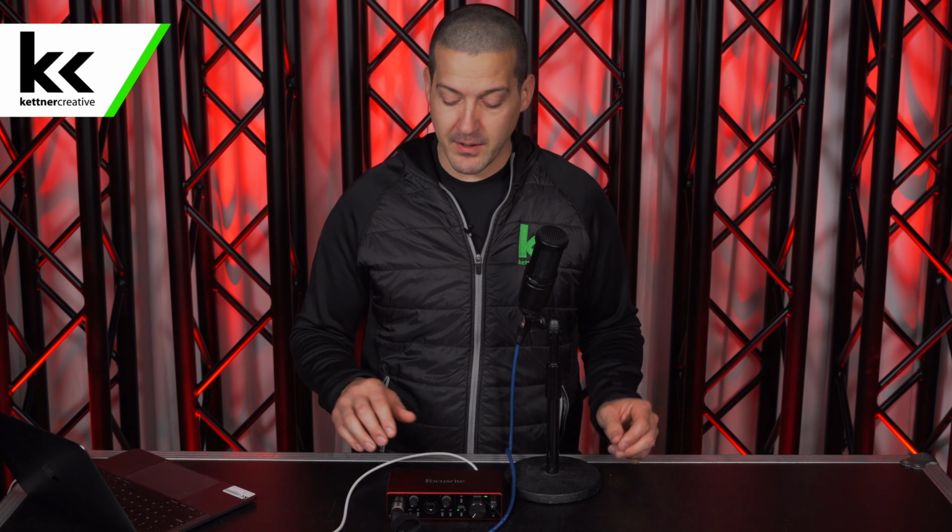So the way a microphone works is it captures a tiny little vibration, right now coming from my voice, into the microphone. That tiny little vibration gets turned into electrical energy and comes down the XLR cable into the interface. That vibration is not enough for your computer to get a good signal, so we need to preamplify that by using the preamp.